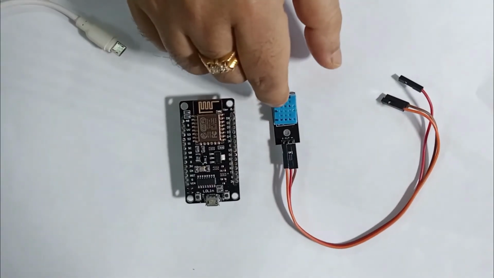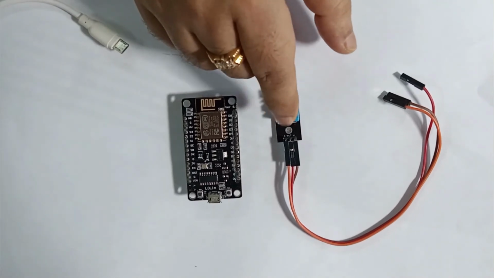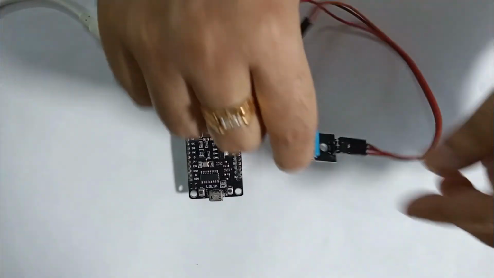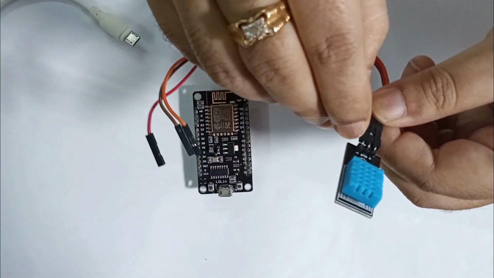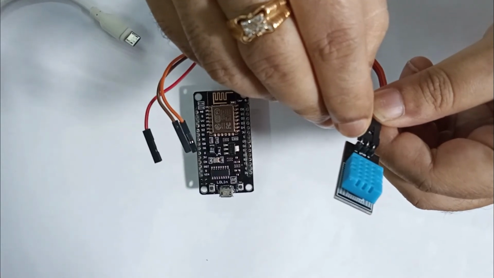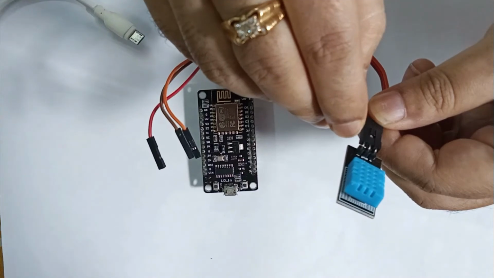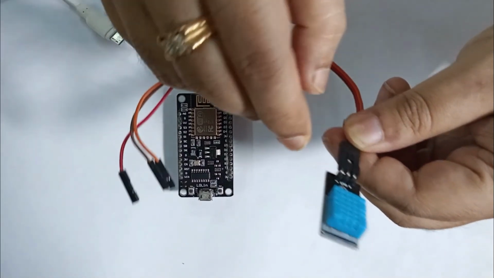So now this is a DHT11 sensor that senses temperature and humidity. It has three pins: positive, data pin and negative. Negative means ground, positive means 5 volt or 3.3 volt.